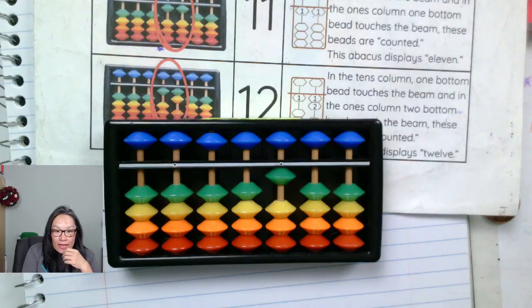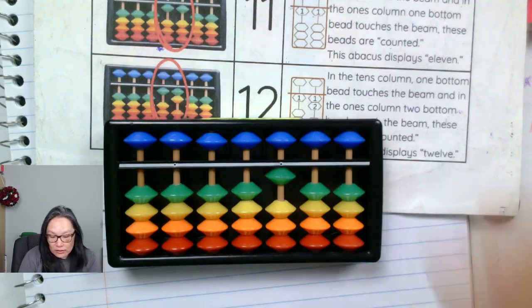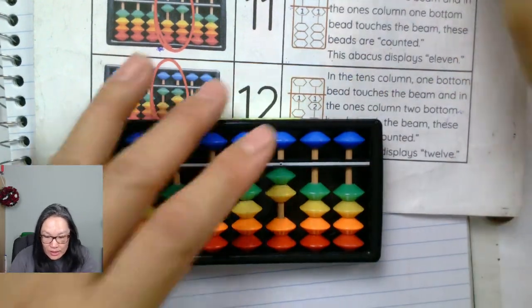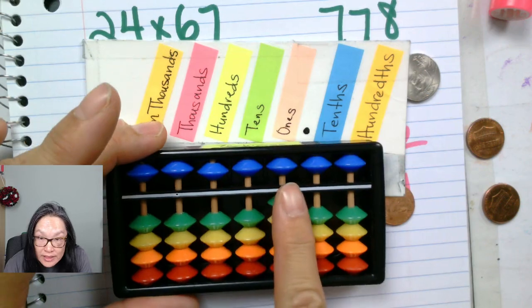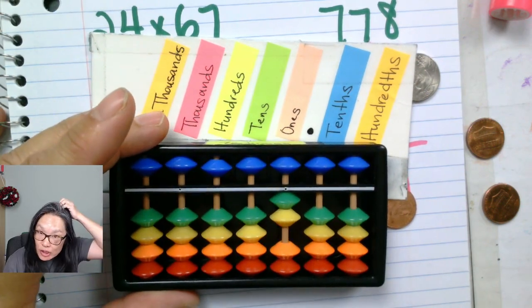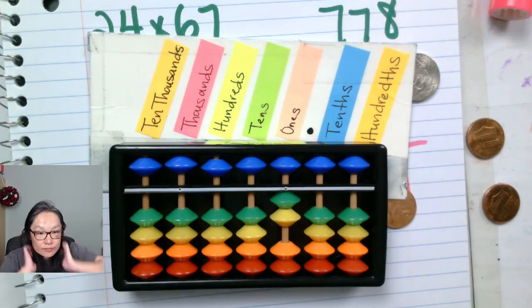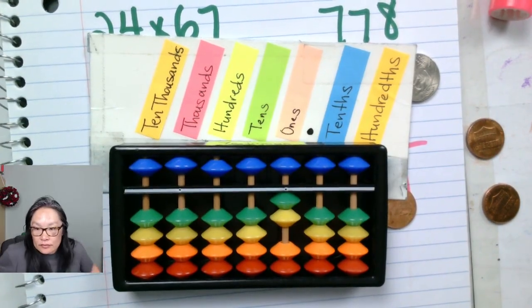Right? So yes, when we do 1, that's just 1. We do 2, this is 2. Because why? Every column is a place value. Every column is a place value. So it becomes very intrinsic to do place values. Right?